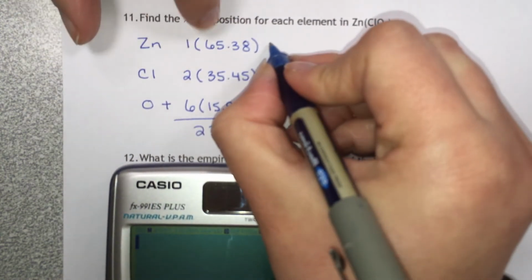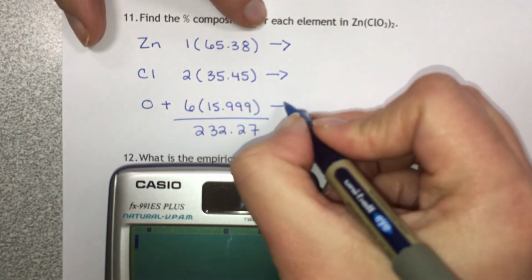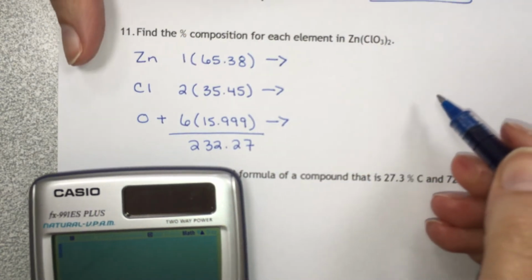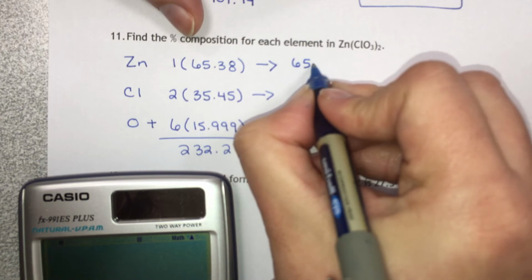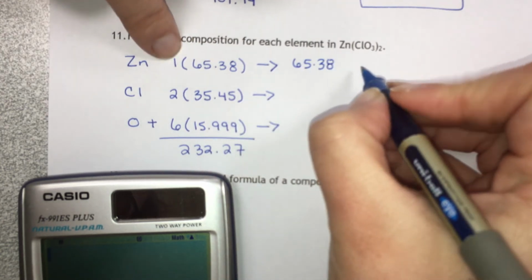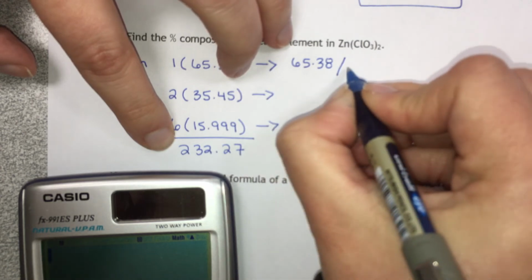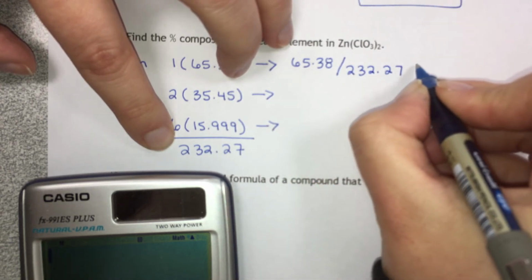So this is brought over, and this will need to be brought over, and so will this. So to find out the percent composition of each, we'll just do it one at a time. So we'll take 65.38, because there's only one, we don't have to multiply it by anything, and divide it by the mass of the whole molecule, which is 232.27.